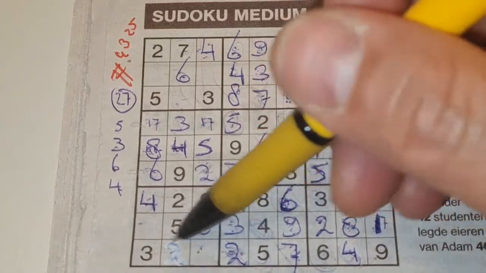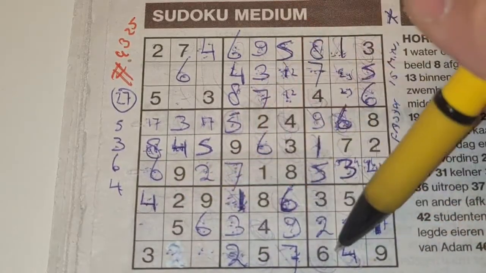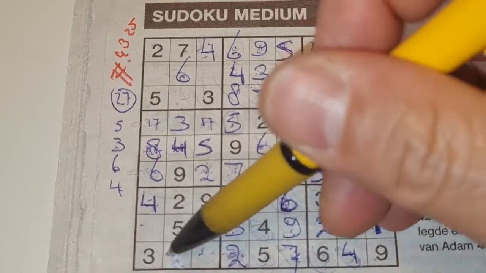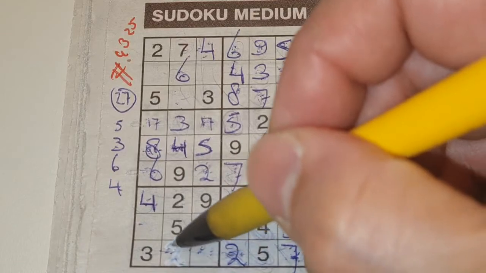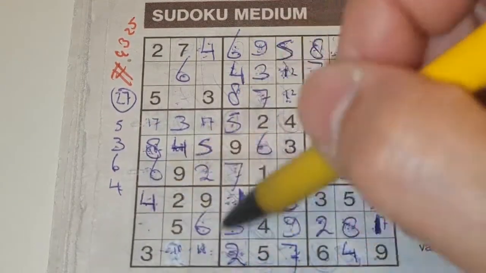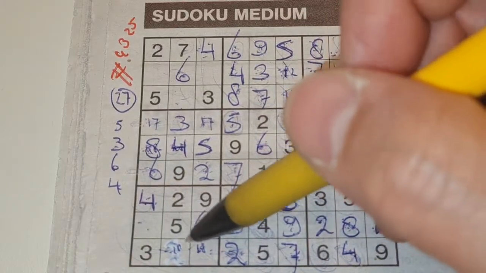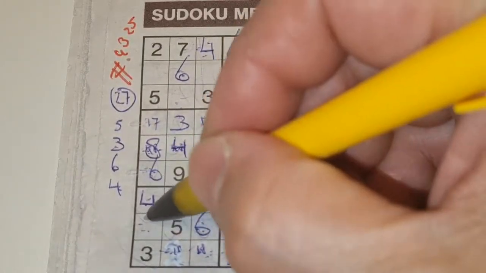2 numbers left in the last row. 4 numbers, 1 is missing. The 2, the 3, the 4, the 5, the 6, the 7, and 8 is missing. 1 and 8. Let me mark those 2 boxes. That means 1 box left in this big square for number 1, the 2, the 3, the 4, the 5, the 6, the 7 is missing.